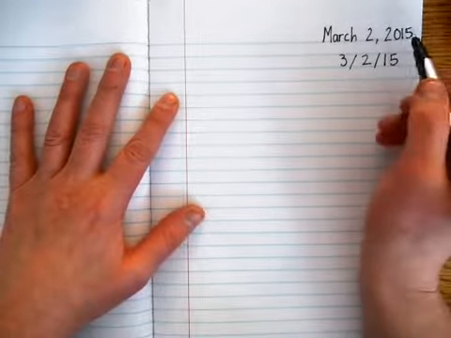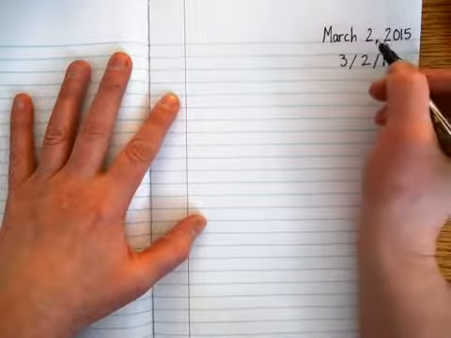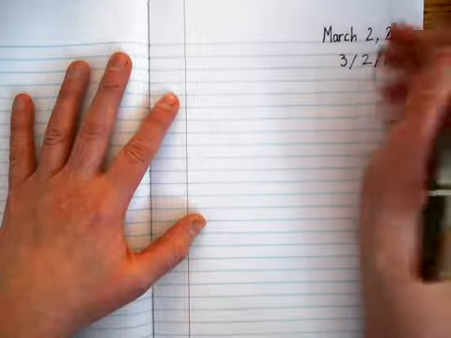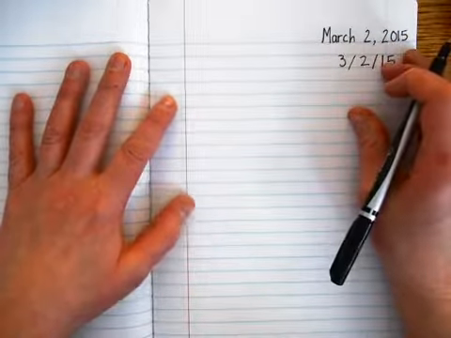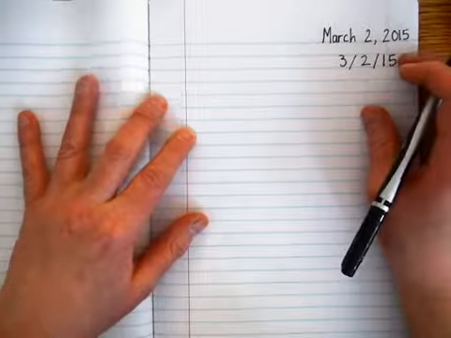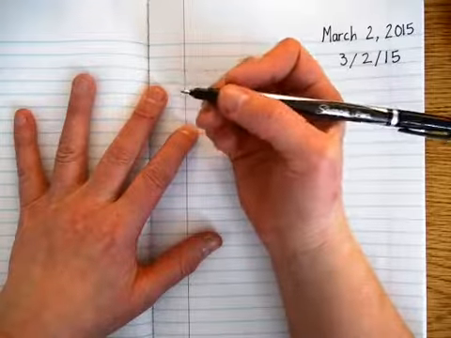Some of you, when you've written the date in the past, write it anywhere you feel like on the page. In fact, the date goes right up here in the right-hand corner. When we write a friendly letter, the date's going to go right up here in the right-hand corner. Then, after we've written the date, we need a greeting to our friend.